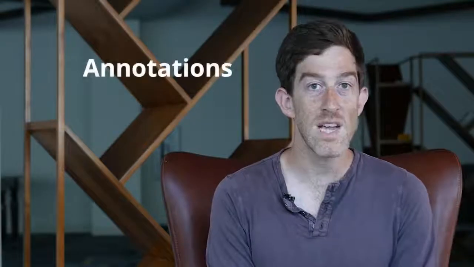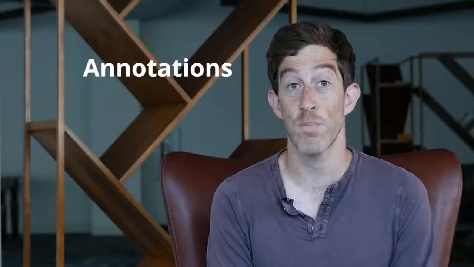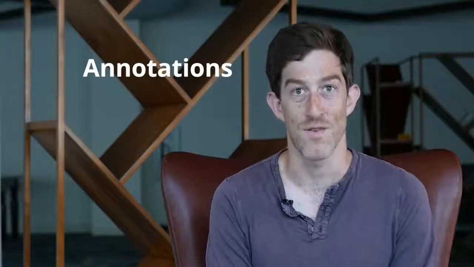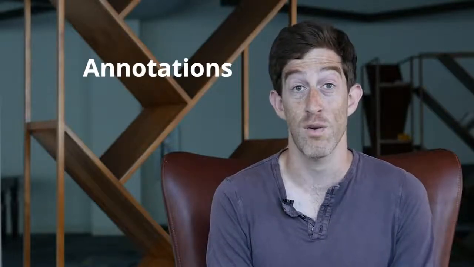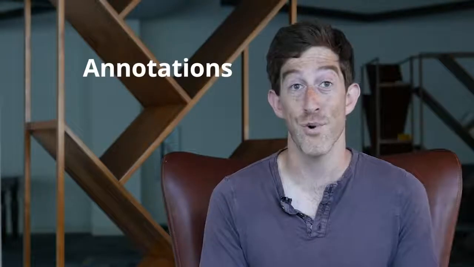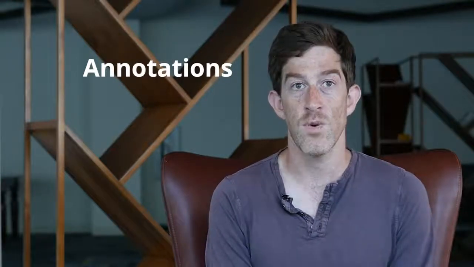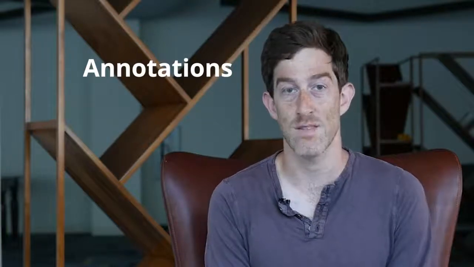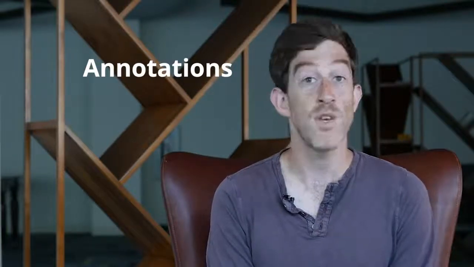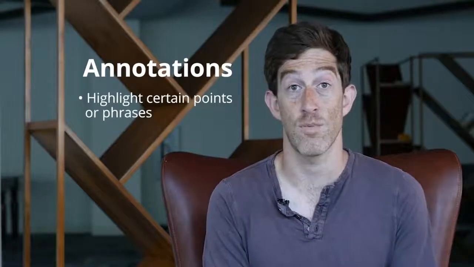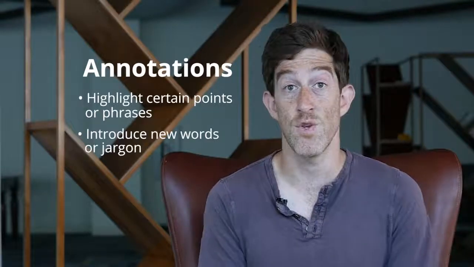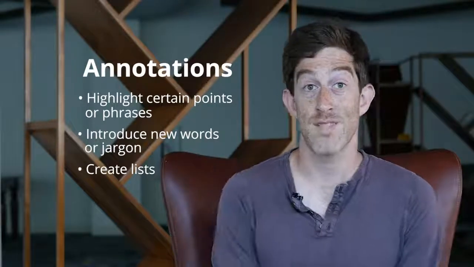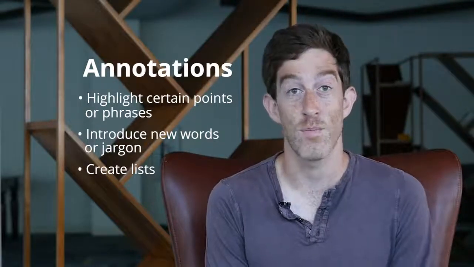One of the most basic and helpful edits is to add annotations or bullet points to your talking head or screencast. It's very hard for students to follow what you're saying for a long period of time without anything to hold on to visually. Note that you shouldn't transcribe your whole paragraphs, but only annotate short pieces of text or keywords. You can use annotations to highlight certain points or phrases, introduce new words or jargon, or create lists, such as this one, to summarize and give an overview over multiple points.